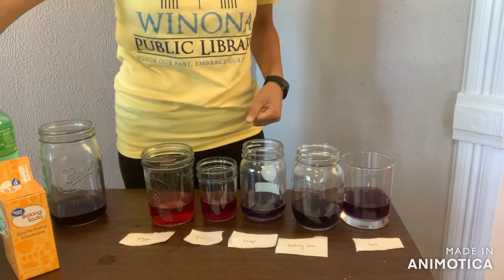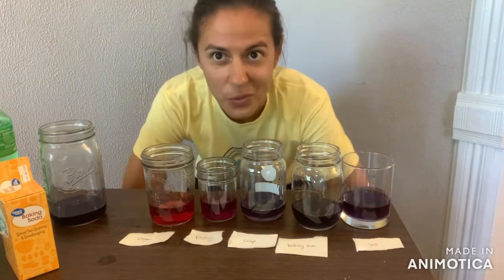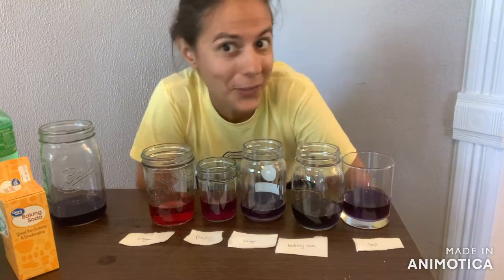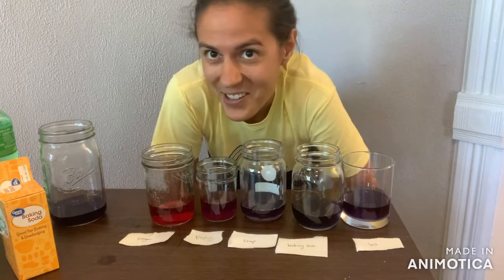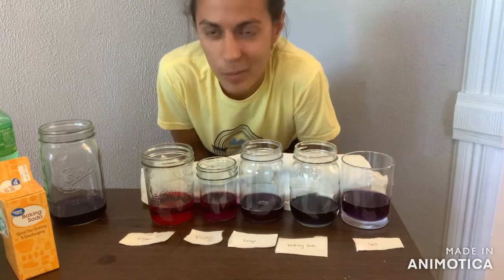Okay, cool! So the science experiment has already started working. Have you noticed any different colors in these jars? Because I sure have. Okay, so I grabbed a white towel to put behind the jars so you can see the difference a little bit more.